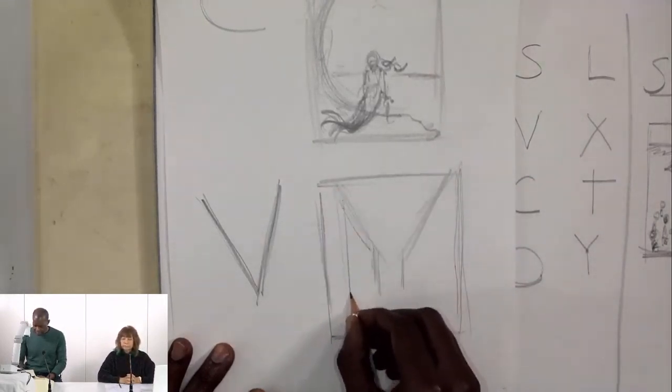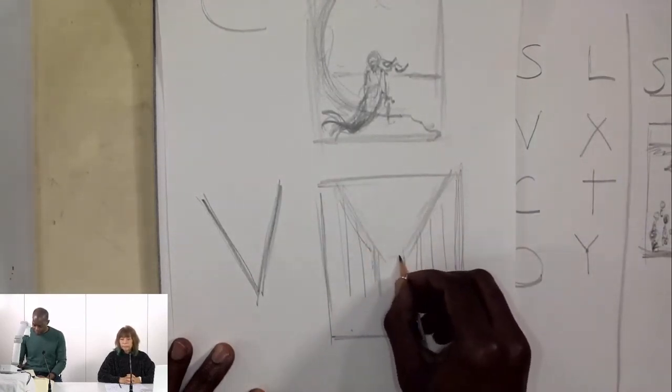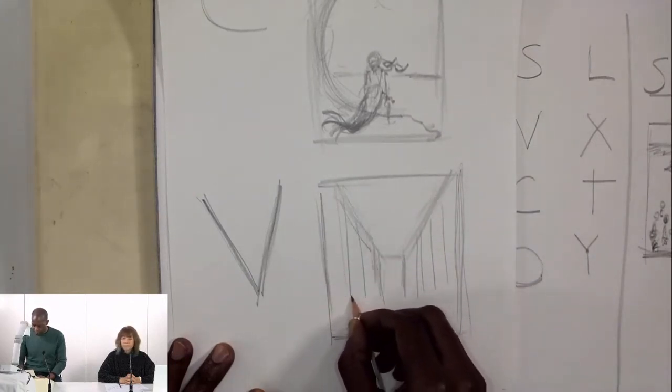Okay, so let's say I have some buildings here, or maybe it's a hallway or whatever.